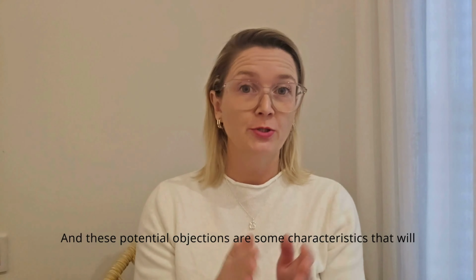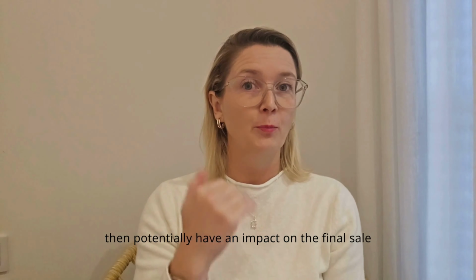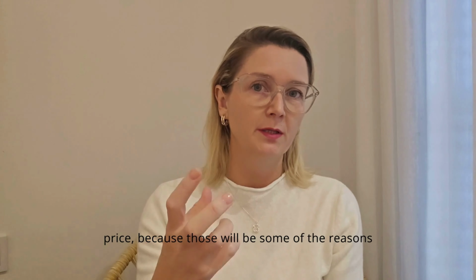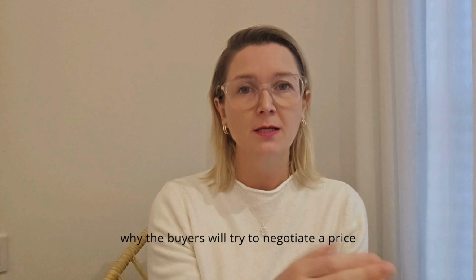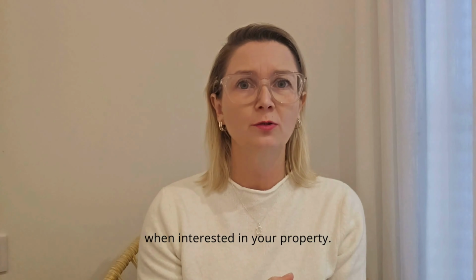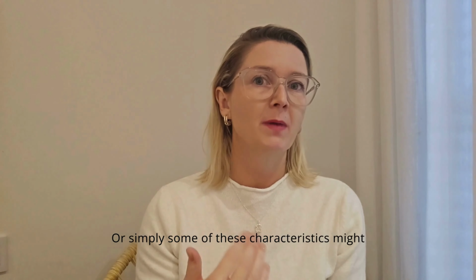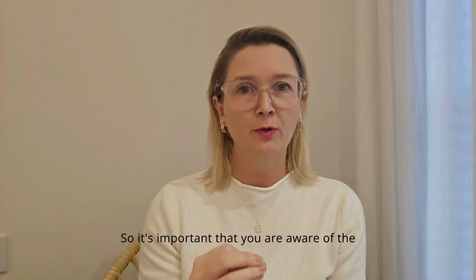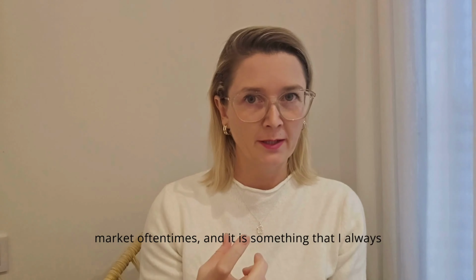And these potential objections are some characteristics that will potentially have an impact on the final sale price, because those will be some of the reasons why the buyers will try to negotiate the price when interested in your property, or simply some of these characteristics might push the price a little bit lower. So it's important that you are aware of the potential objections before you bring your property on the market.